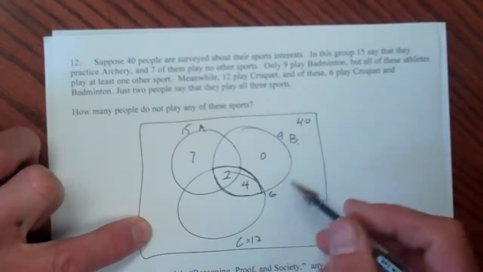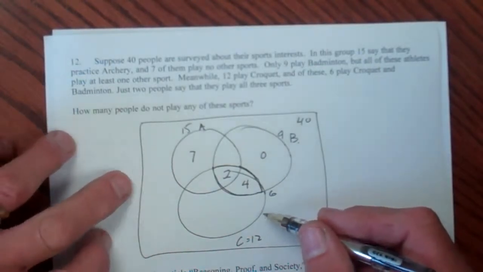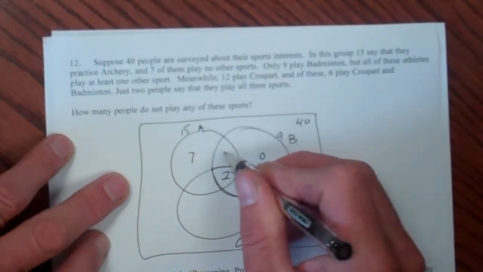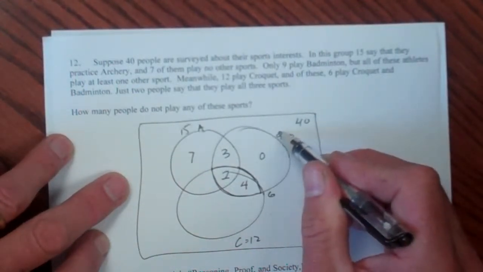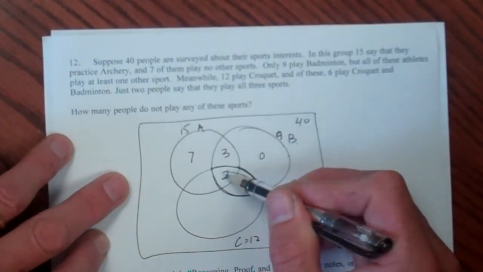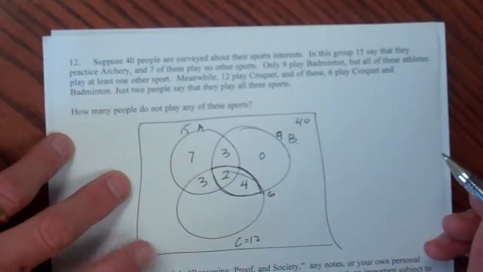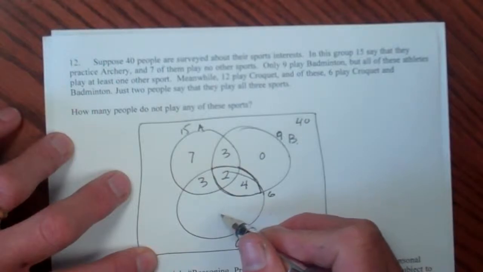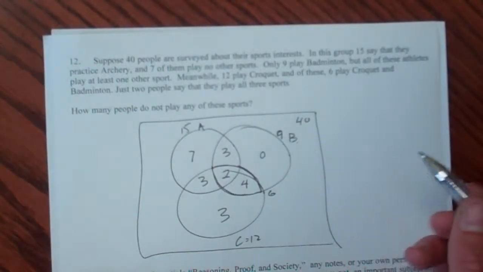Well, once we know that this is 0 and that's 2 and that's 4 and there's a total of 9 out here, I must have 3 people playing right there, because these are going to add up to that 9 total. Once I know that this is 3 and 2, that adds up to 12, so 3 people have to play here. And then 2 and 3 is 5 plus 4 is 9. This has got to be 3 people out here. So I can fill in those like dominoes, they tip over.